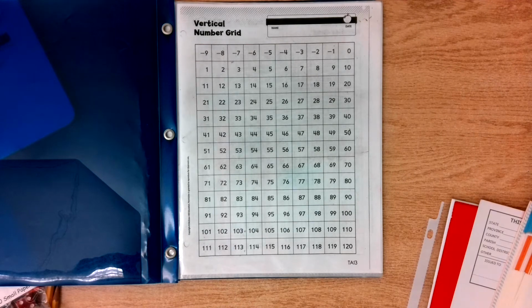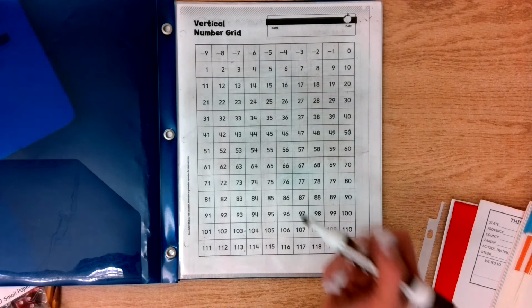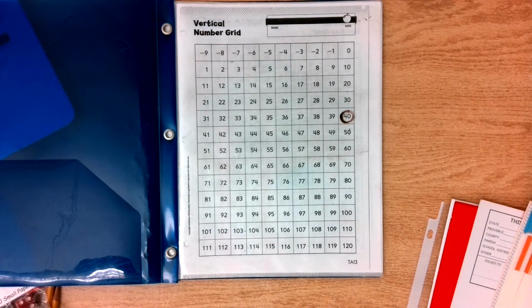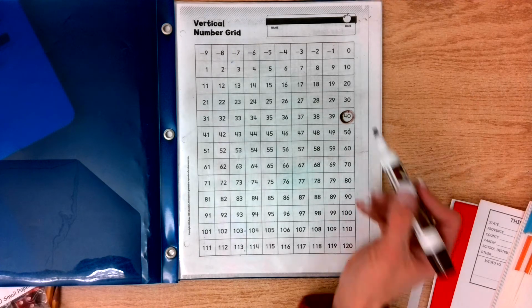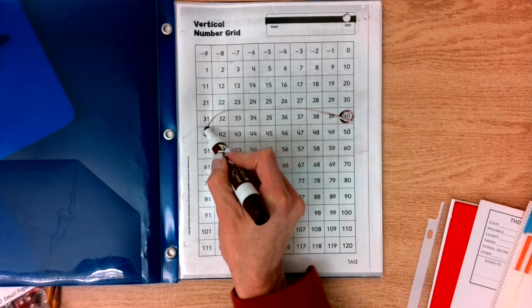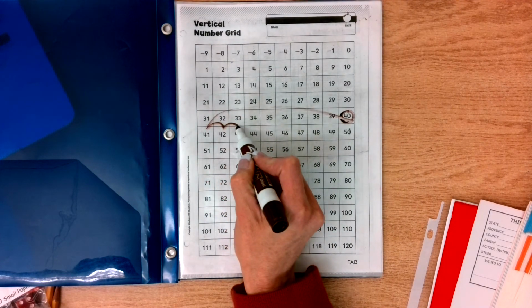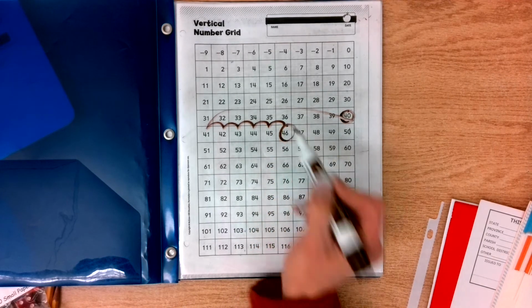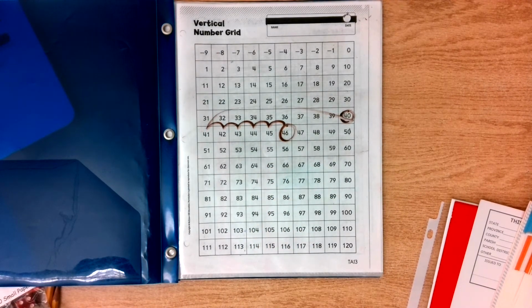All right, so the first problem is start at 40 and count up 6. So circle 40 and you're going to count up 6. Remember, you have to go in order of the numbers. So 40, you have to count each hop. 1, 2, 3, 4, 5, 6. So you should land on 46. Nice job.